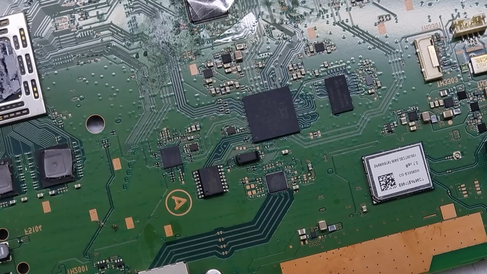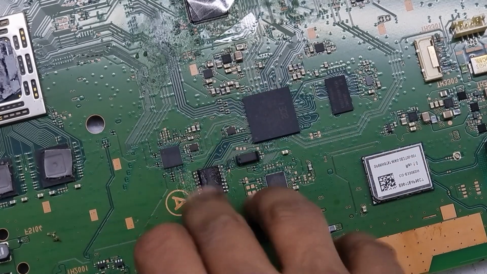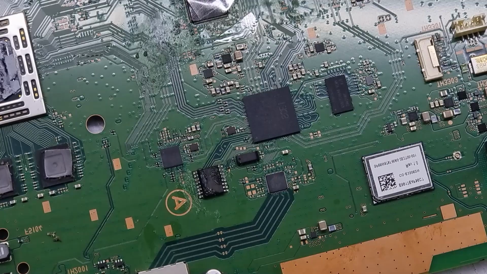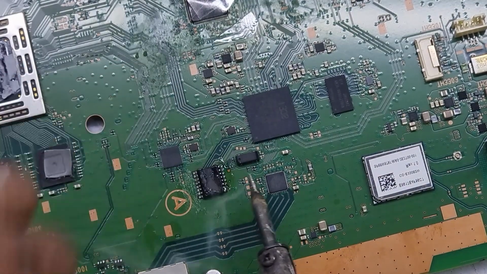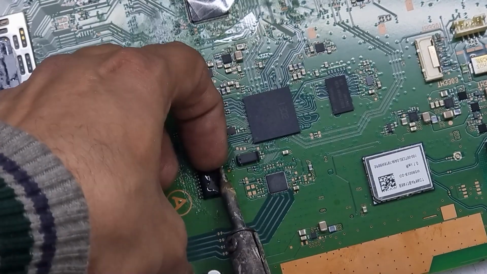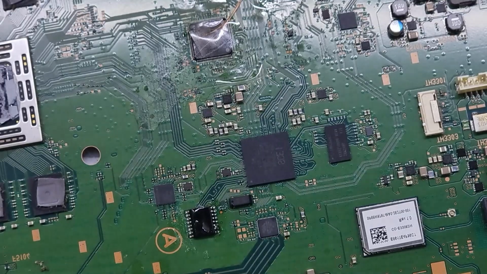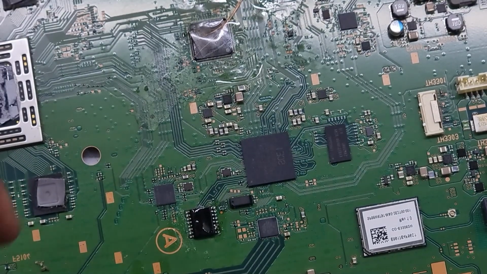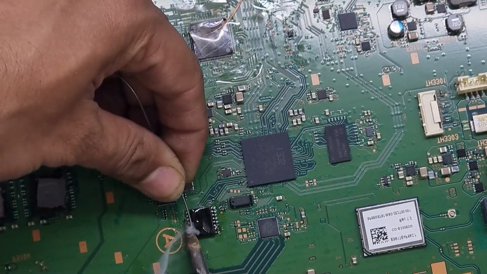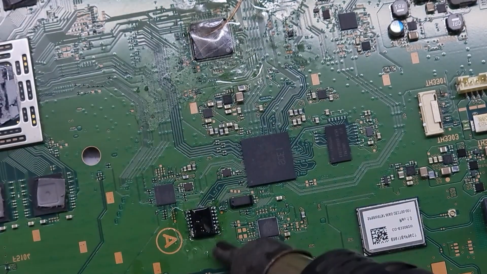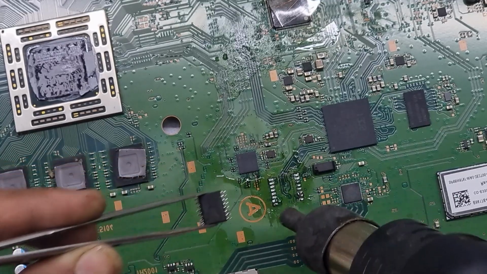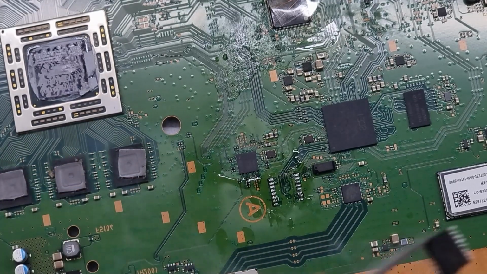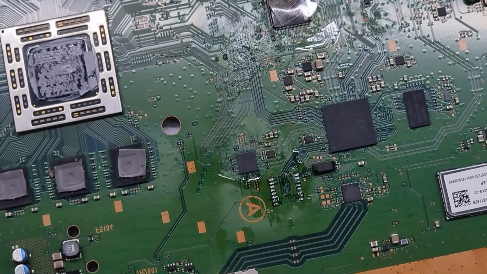So let's start. Apply some flux on here, and removing the chip. The best way to remove this chip: apply some heat on here, easily remove. So gently remove this chip and clean the area using the wick.